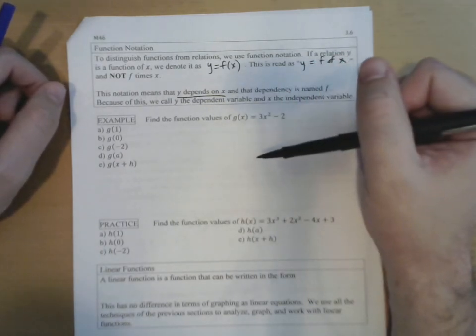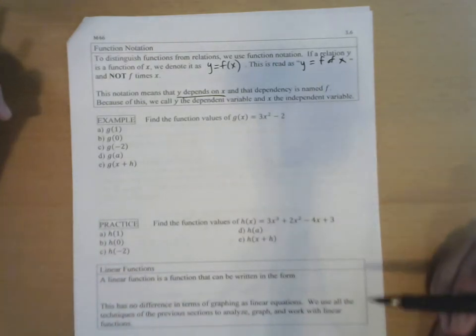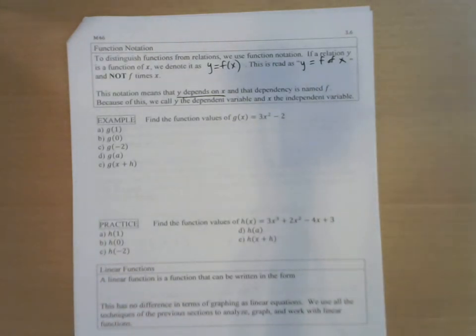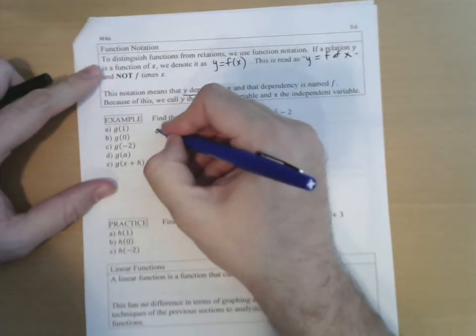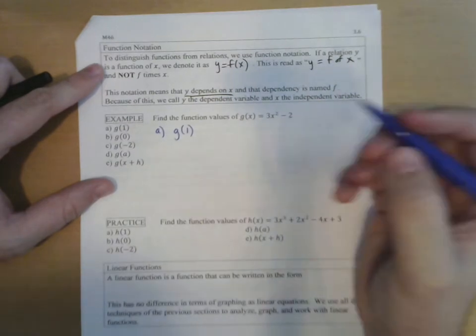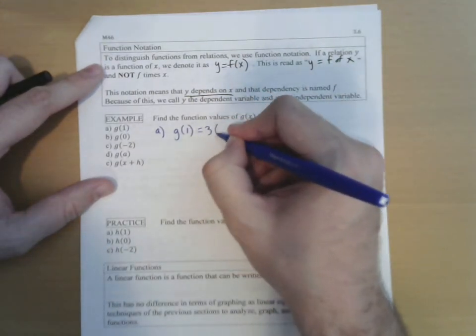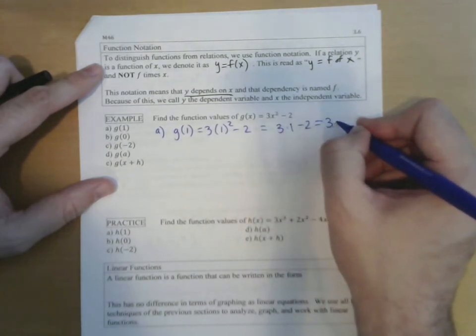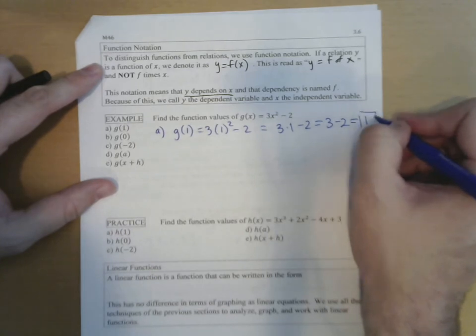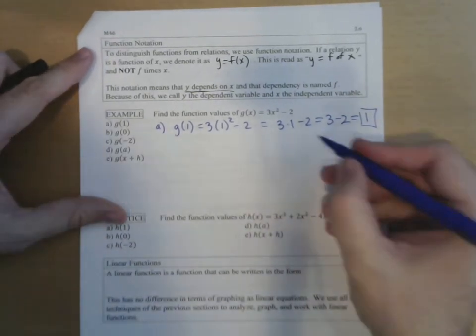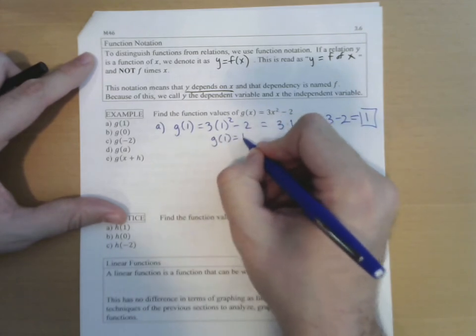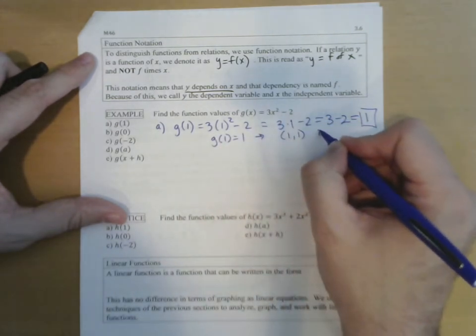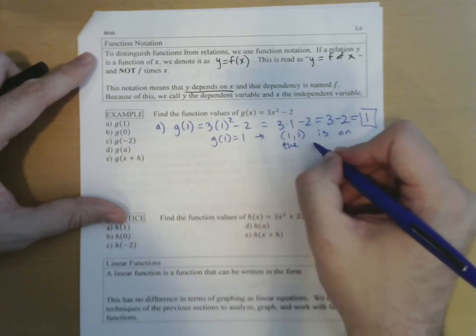So when we're working with function notation, finding function values is the most common thing that we do. And so that's what this next example is all about. So finding function values of g of x equals 3x squared minus 2. So g of 1, the way that this works is you replace the x with a 1. So you have 3 times 1 squared minus 2. So this is 3 times 1 minus 2, or 3 minus 2 equals 1. And that's our function value, g of 1. So you would say g of 1 equals 1, or the point 1 comma 1 is on the graph of g.